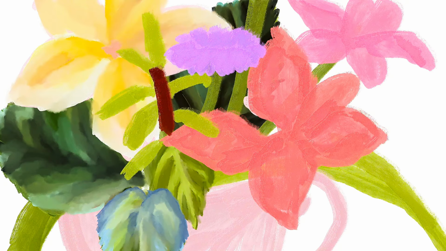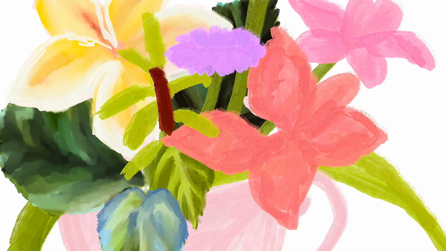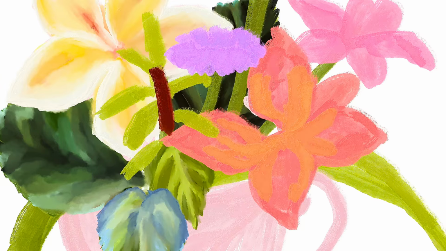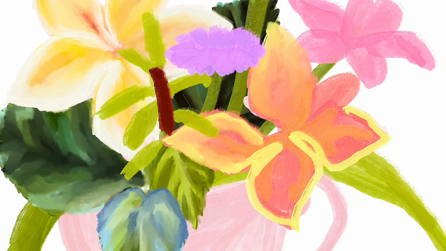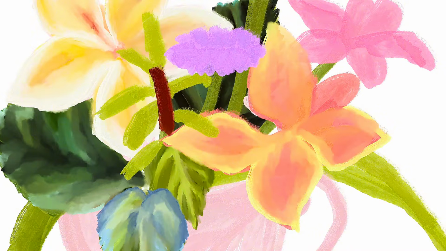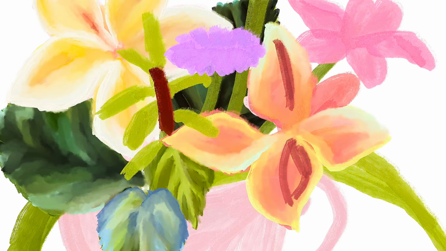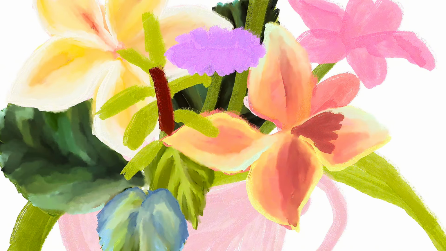So I began separating zones. Petals stayed luminous, leaves went darker. Background remained quiet. Notice how the purple flower sits inside shadow. It does not glow, it absorbs. That absorption pushes the lighter petals forward. This is not random. It's controlled imbalance. If you remove the darker leaves, everything collapses.